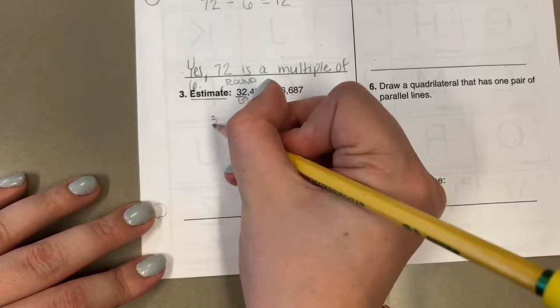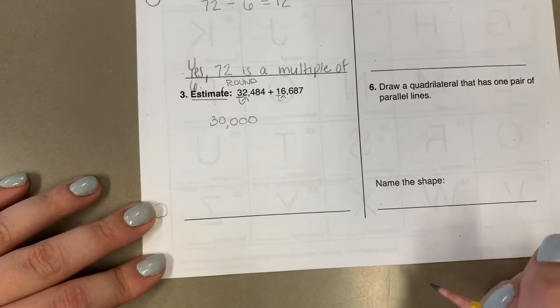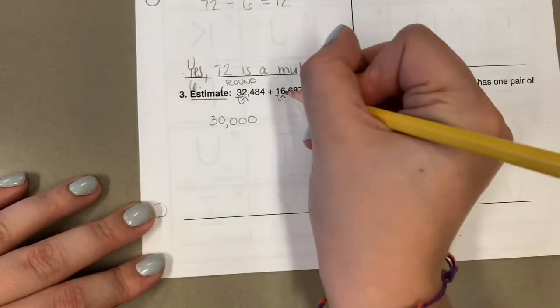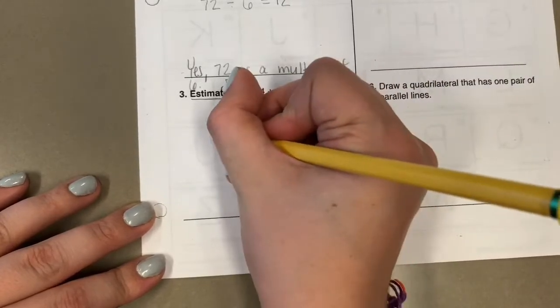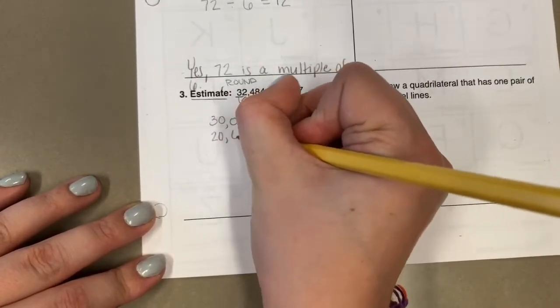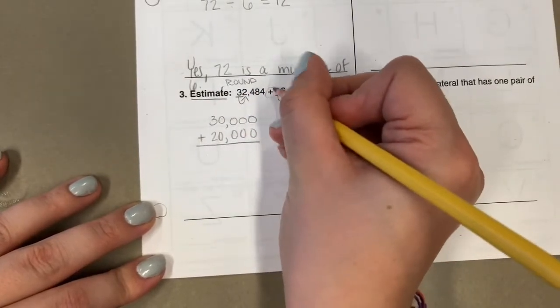32,484 rounds to 30,000, and we need to make sure we line up our place values. 16,687 rounded to the nearest place value. That bossy neighbor tells me I need to round up. And double check, yes, we are adding.